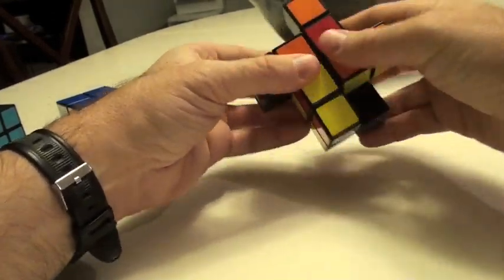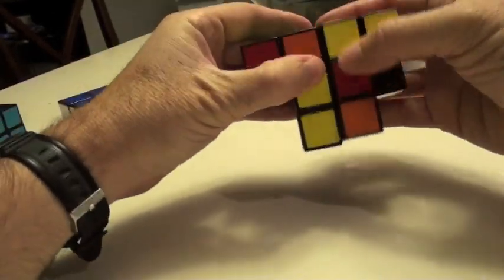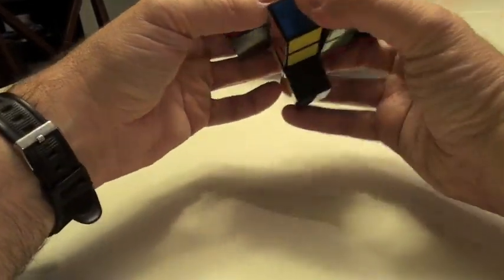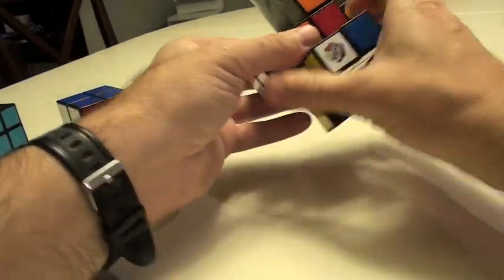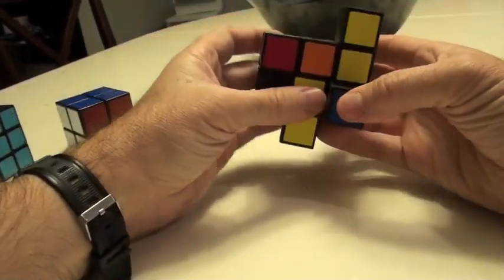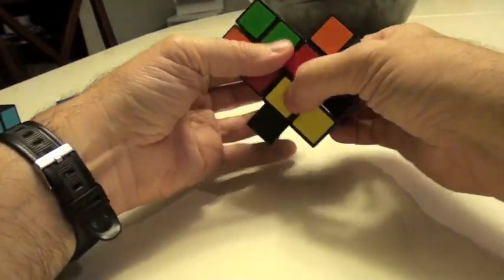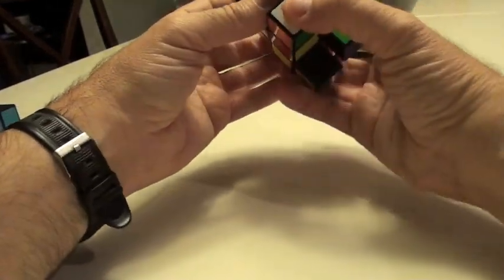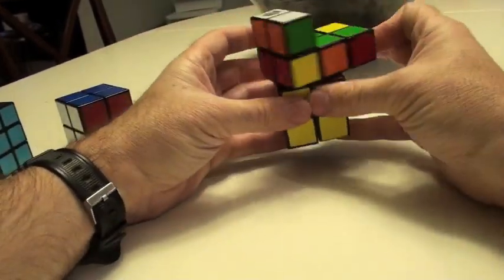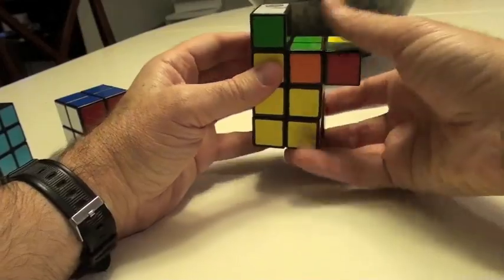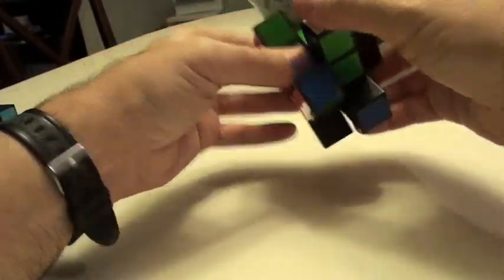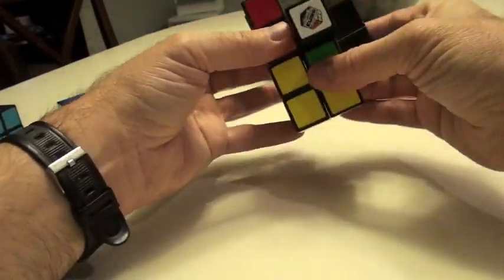So RIDIRD, and I know I'm done when the white is on the top. RIDIRD, right here. Move the next one over. RIDIRD, RIDIRD. That's good. Move this over here to a UI. RIDIRD, RIDIRD. We've got one more.